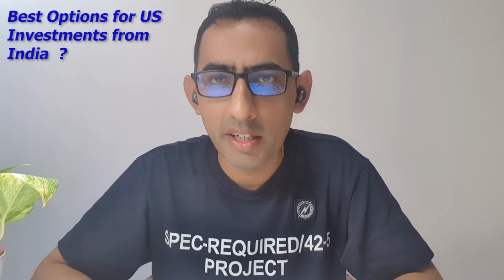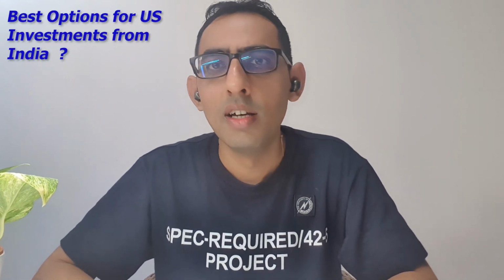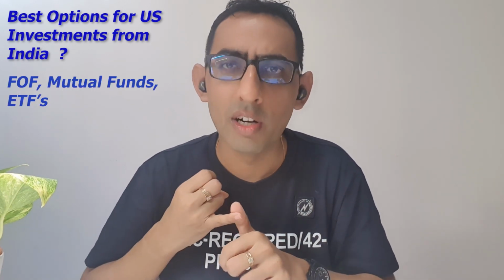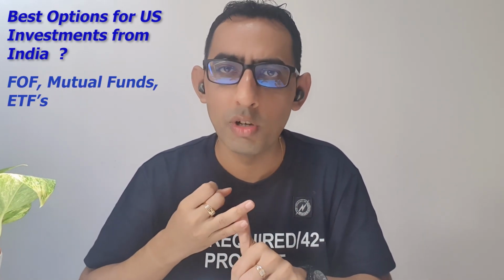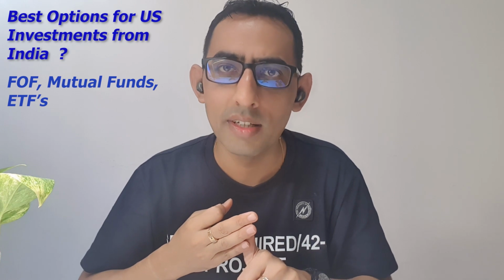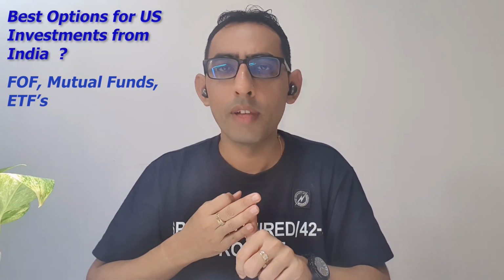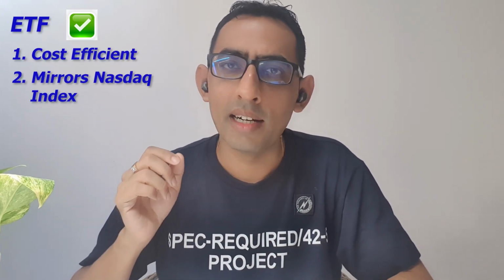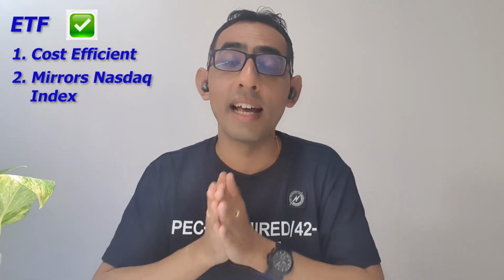Now, what are the investment avenues by using which investors can invest their money in US stocks or the US stock market? There are multiple ways. First is FOF, fund of funds. Second is mutual funds, and third is index funds or ETFs. As per me, ETF is one of the best ways to invest in the US because it's more cost efficient, provides consistent returns, and mirrors the Nasdaq index.